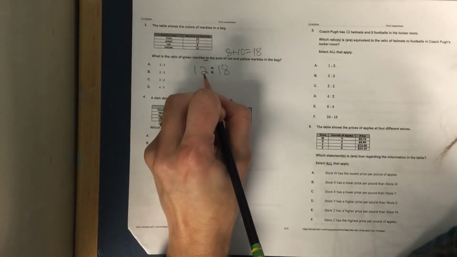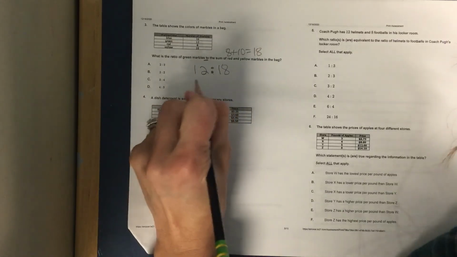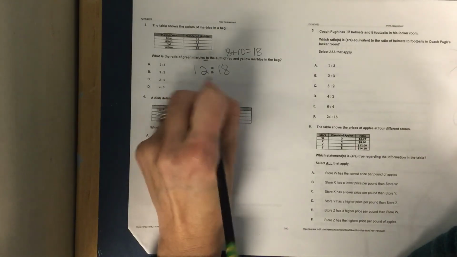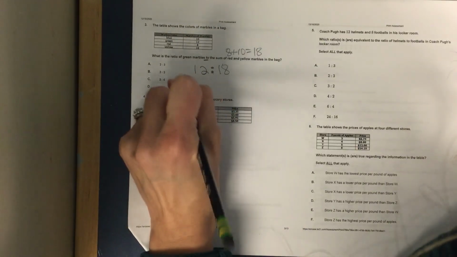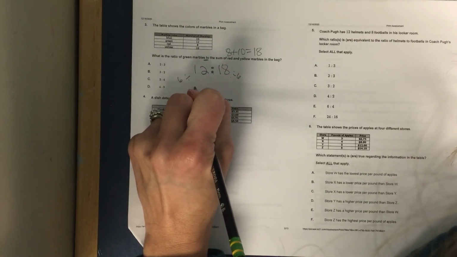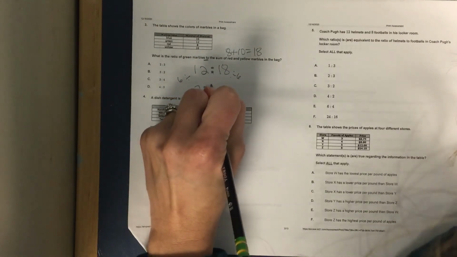I can reduce 12 to 18. You're going to want to look for the highest number that will go into both of them. And on this one, it's going to be 6. So you can divide both sides by 6. You get 12 divided by 6 is 2. 18 divided by 6 is 3. So it's 2 to 3.